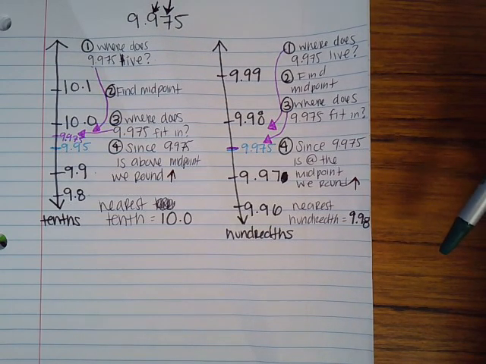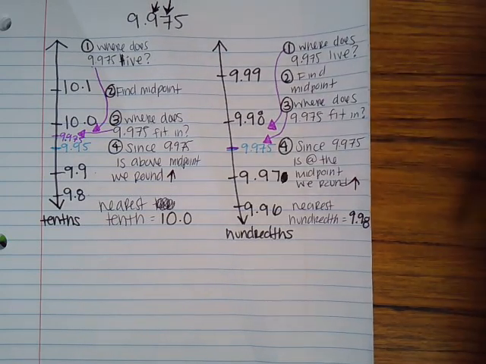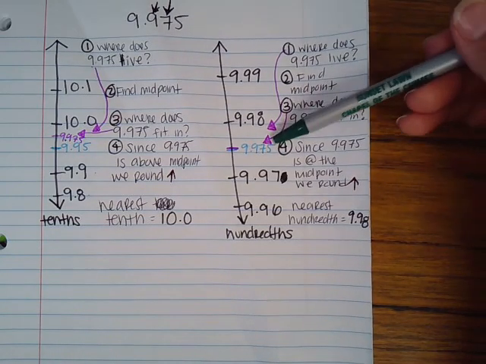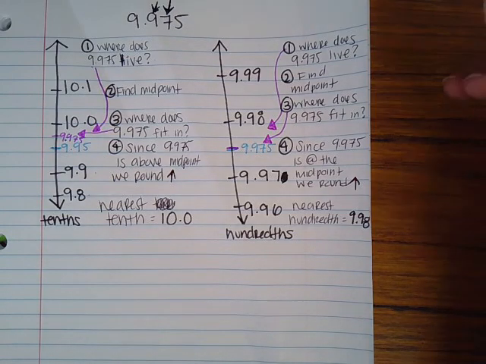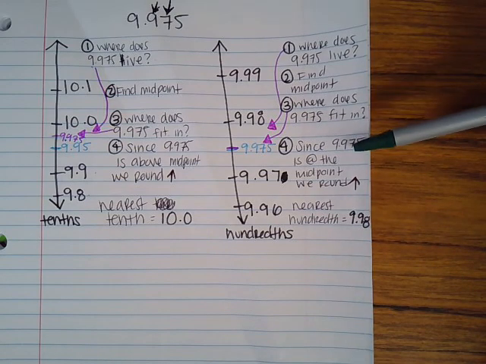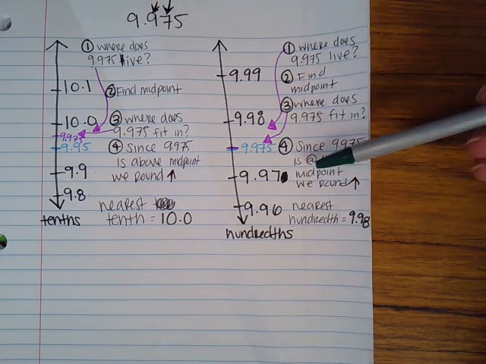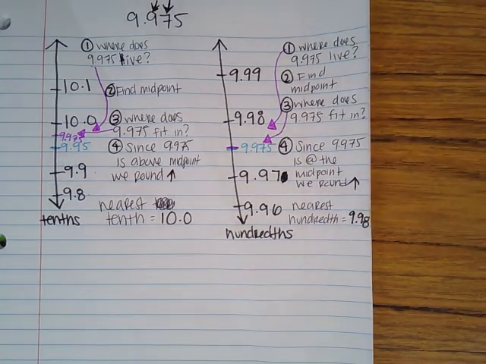So let's find the midpoint between 9.97 and 9.98. All right, it's written here in blue for you, 9.975. So where does 9.975 fit in? Oh, it fits right on top of the midpoint, right? So since 9.975 is at the midpoint, we round up. So the nearest 100th is 9.98.